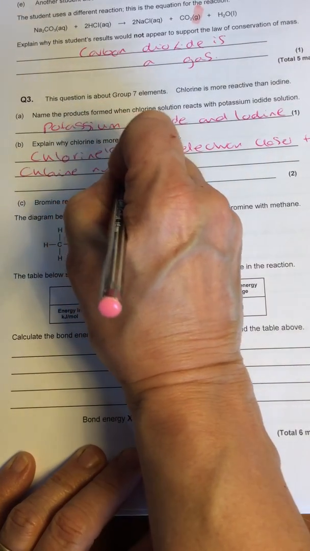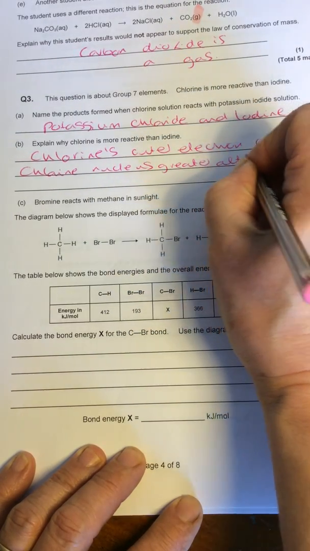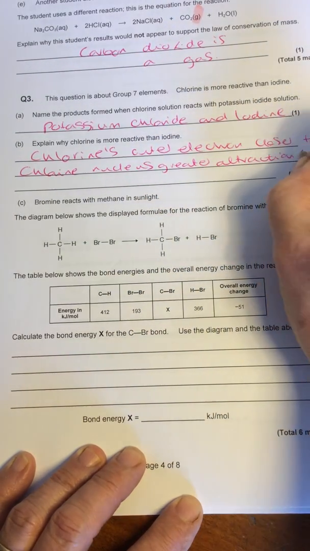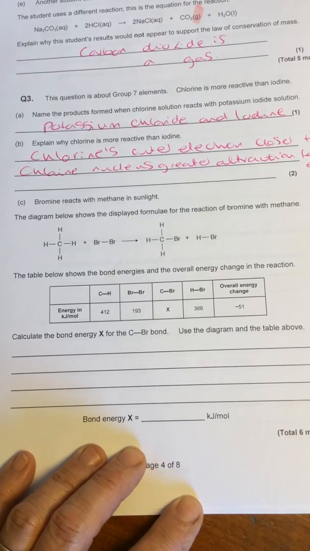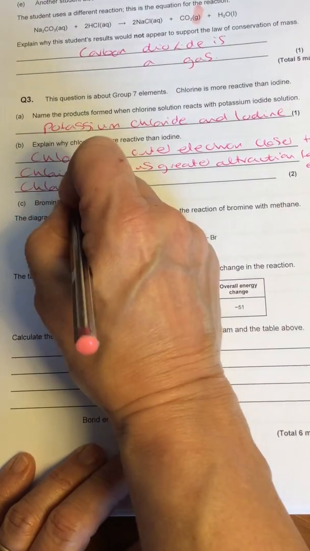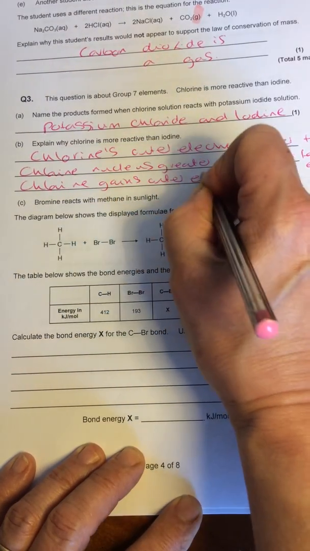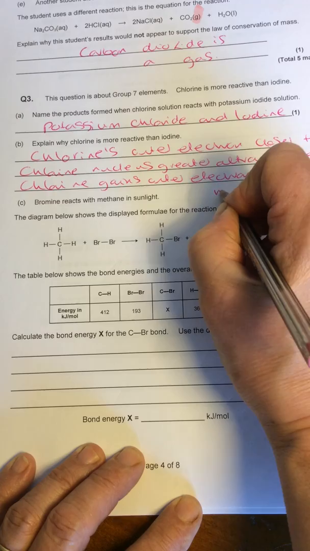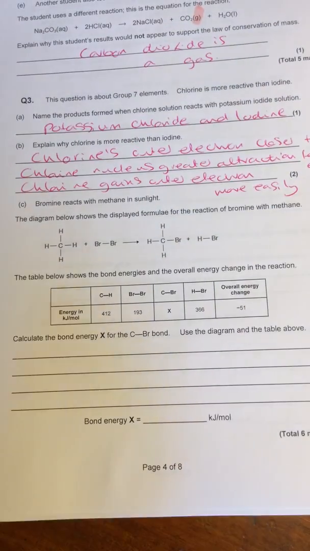And the final marking point that they've got is chlorine gains an electron more easily. Chlorine gains outer electron more easily. Or you could say that iodine gains an outer electron less easily.